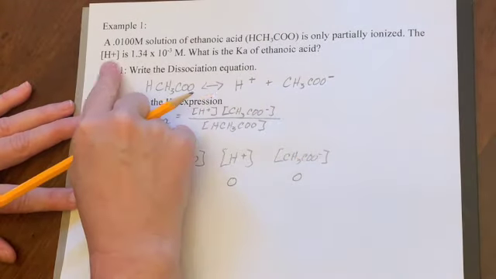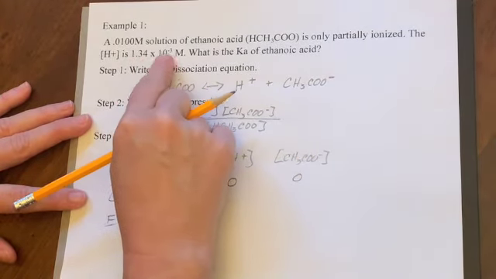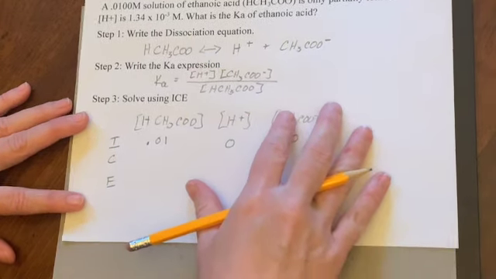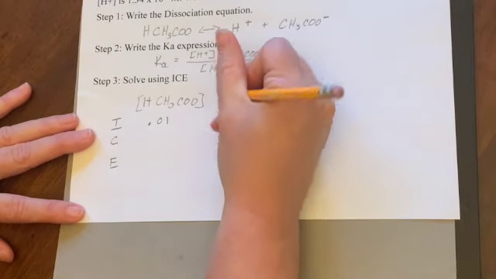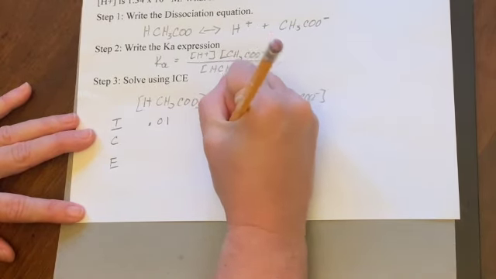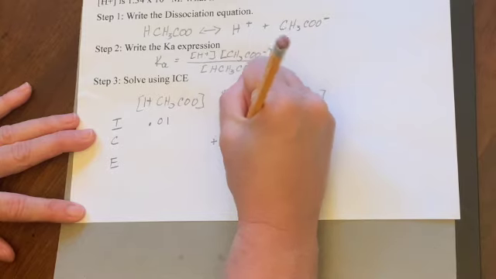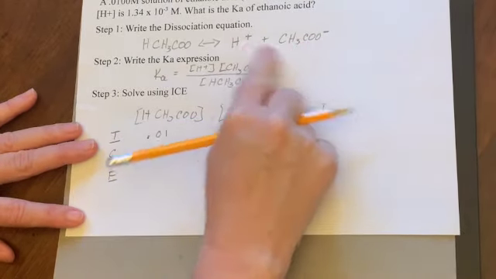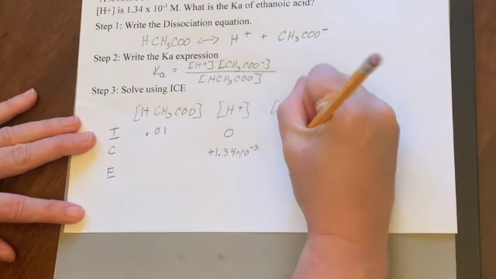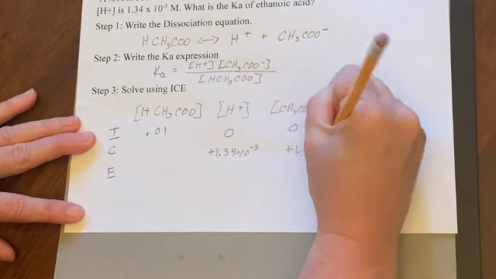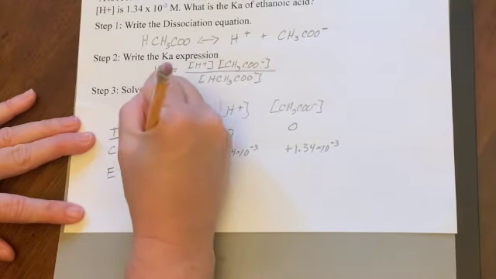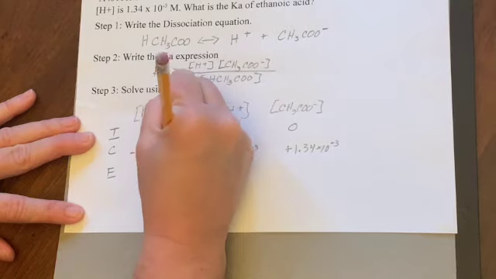Once it is ionized, the hydrogen ion is 1.34 times 10 to the negative third. So what that means is that the change in hydrogen is plus 1.34 times 10 to the negative third. Whatever hydrogen is, your acetate, your negative ion, is going to be the same, so plus 1.34 times 10 to the negative third. And the acid loses that amount, so minus 1.34 times 10 to the negative third.